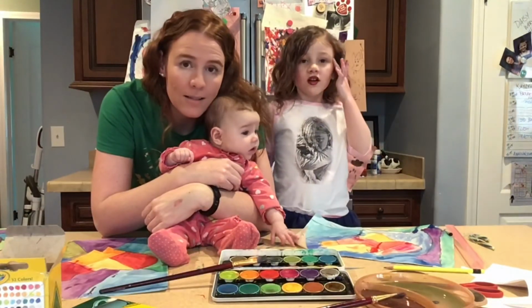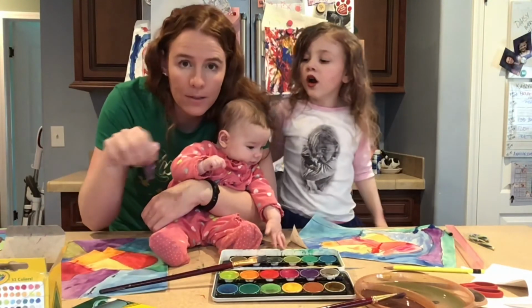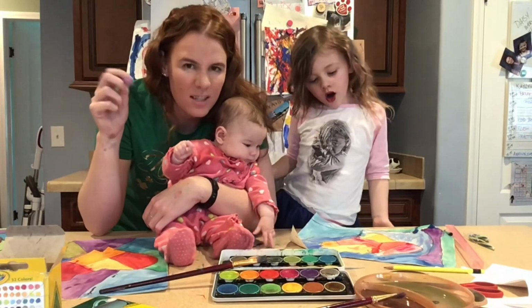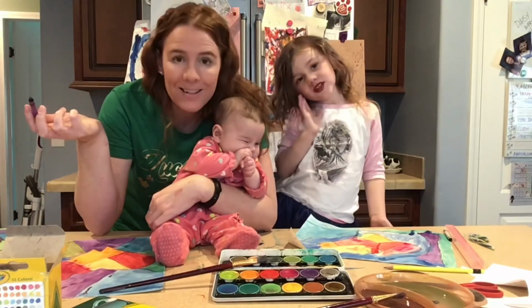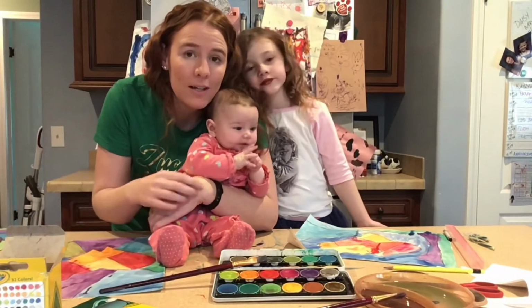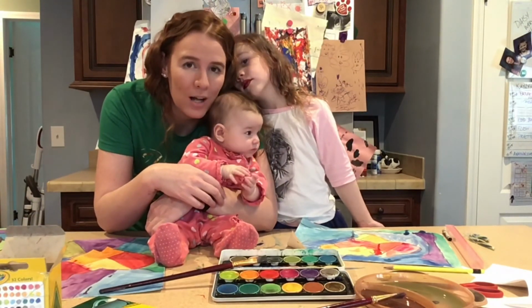Once the painting dries, the last step is to take your crayon and re-outline over the tops of those lines because they're going to start to disappear once you paint over the top of it. And after that, you're done and you have a beautiful Pablo Picasso inspired painting using a warm and cool color scheme.